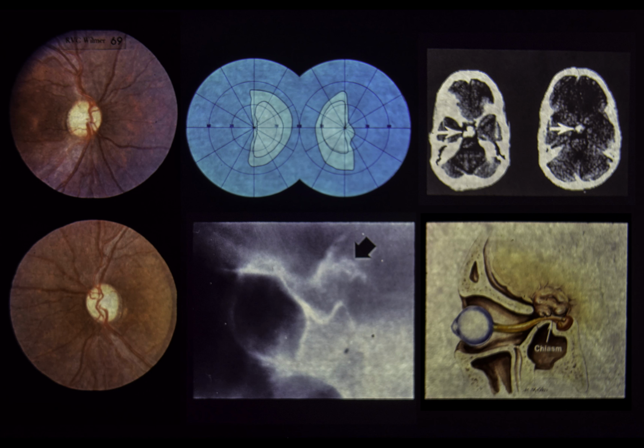An ME scan demonstrates a dense, partially calcified mass in the suprasellar region. Craniotomy confirmed the presence of a large suprasellar craniopharyngioma that was subtotally excised. Lower right. An artist's sketch of the suprasellar craniopharyngioma shows its relationship to the chiasm and optic nerves.